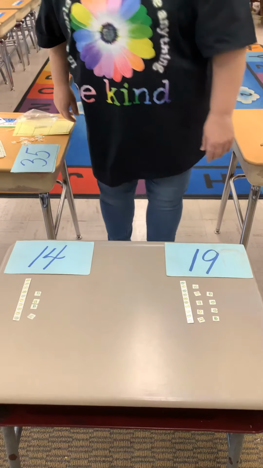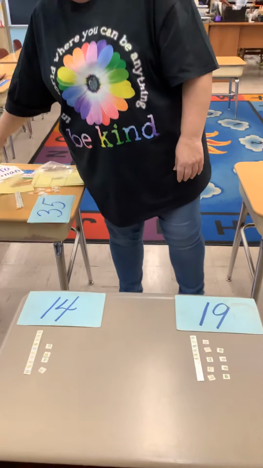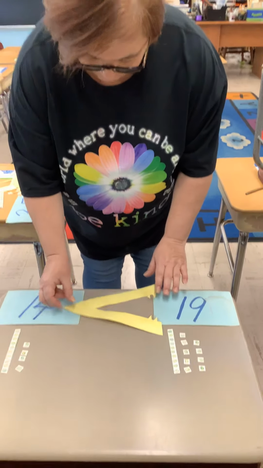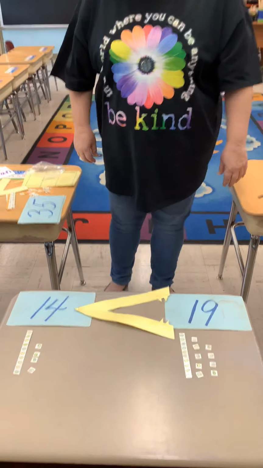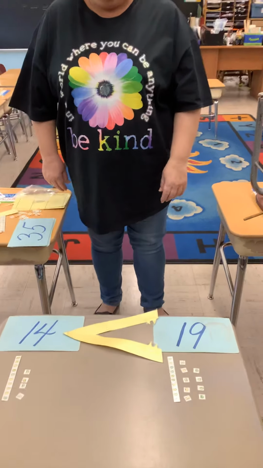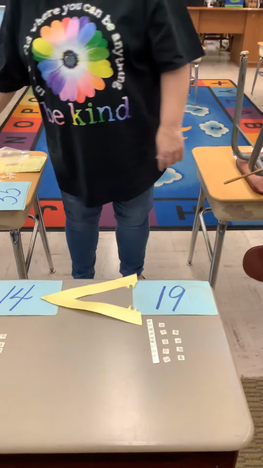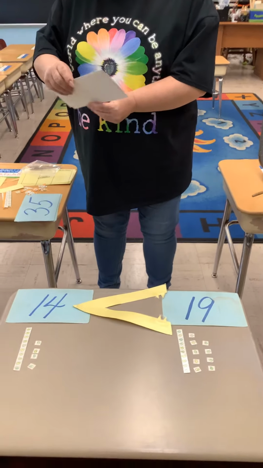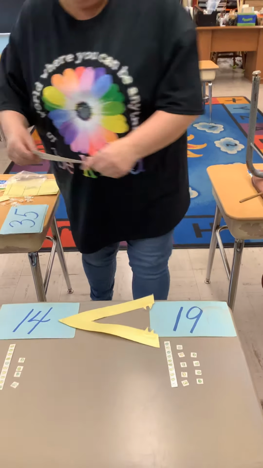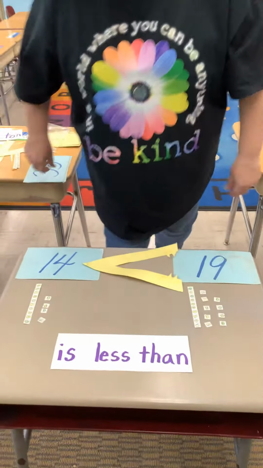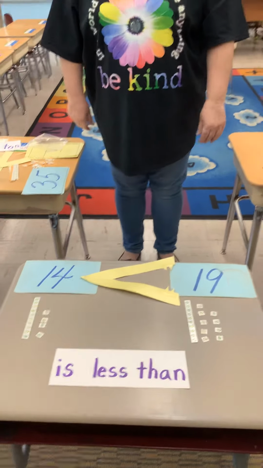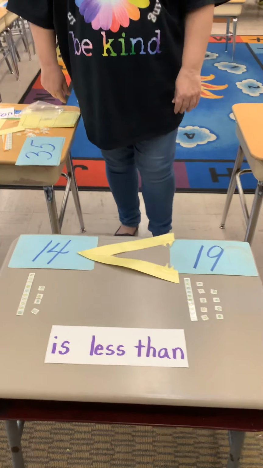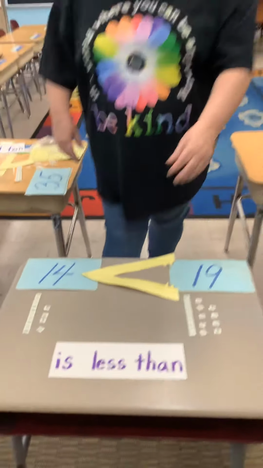Which way are you going to put it? So now I'm going to ask Mrs. Souza to put the symbol down, and I'm hoping that you were thinking that, because remember, we're going to read that from left to right. 14 is less than 19. So she's going to put the words right underneath because that's exactly what you're going to have to do. You're going to have to put the sign and put the words. 14 is less than 19. So let's try another one, okay?